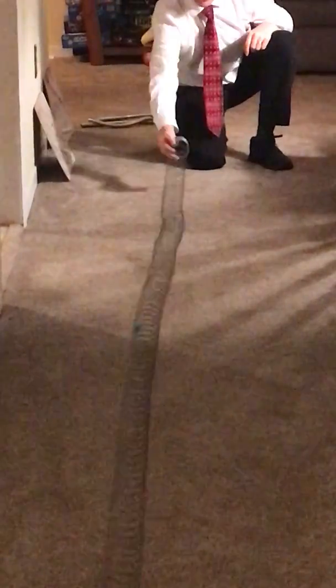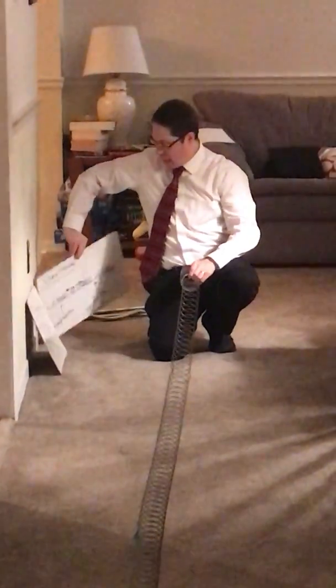Now if I push and pull on the slinky, and you look at the piece of yarn, you can see it's traveling parallel to the direction the wave travels, back and forth, back and forth. This is known as a compressional or a longitudinal wave. Here's a picture of a longitudinal wave.